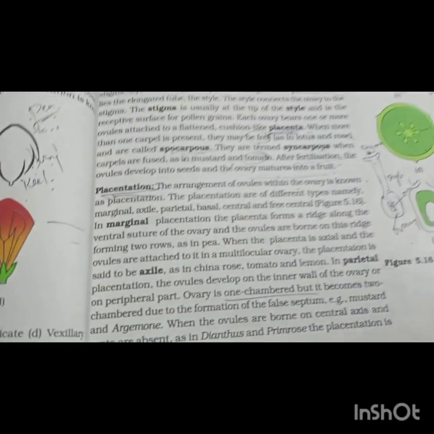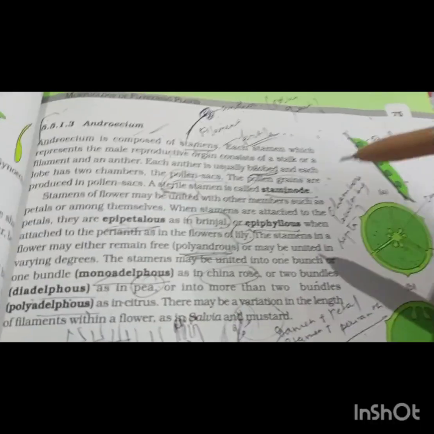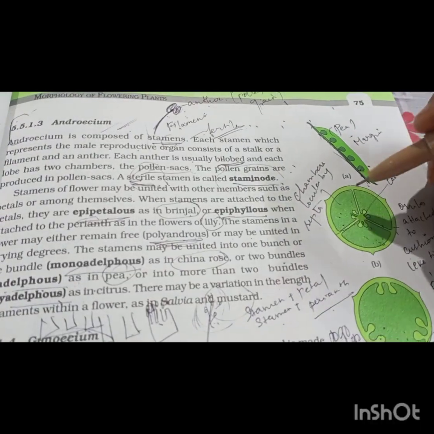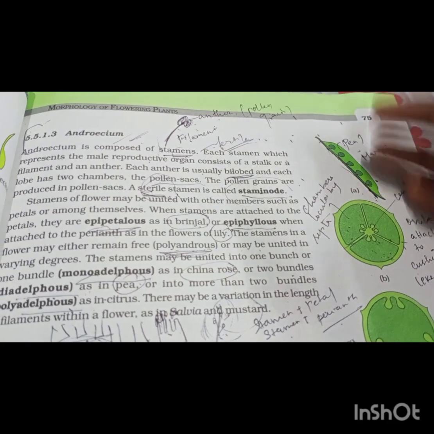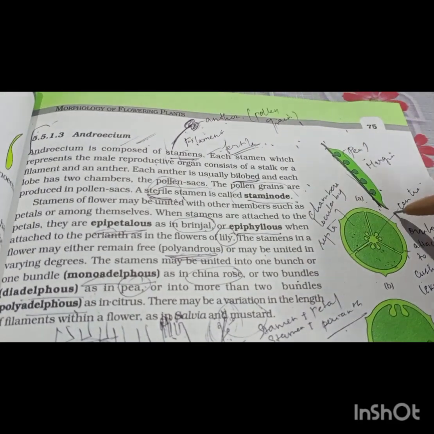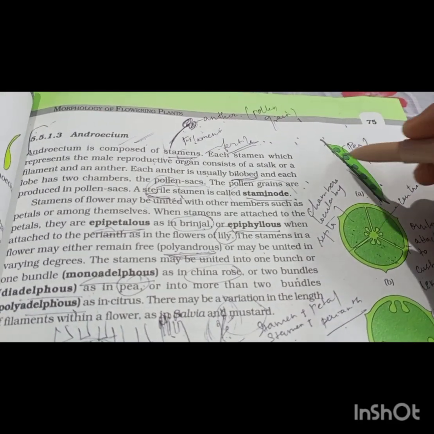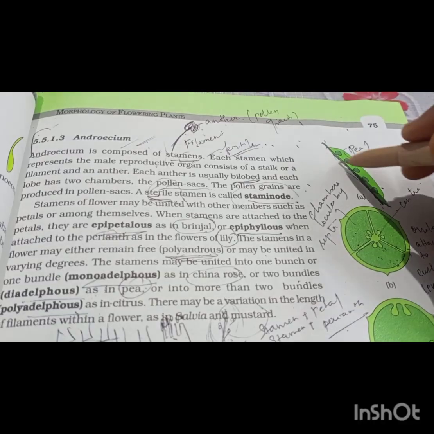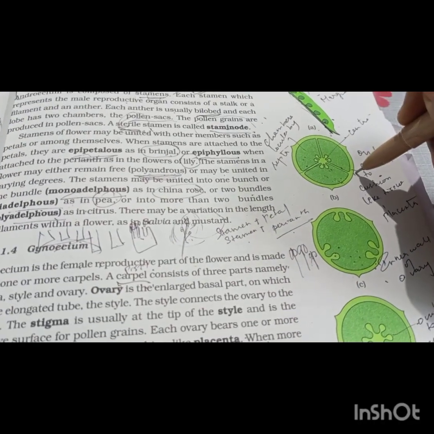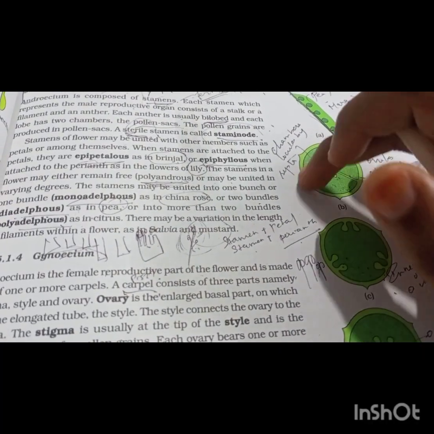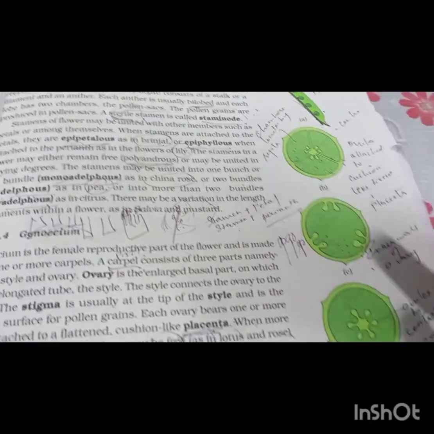Examples are given here. You can go through them. We will see the main thing here, that is types of placentation. Based on how the ovules are arranged in the ovary, you have various types. The first one is the marginal placentation, where in the margin the placenta will form a ridge in which the seeds are attached. In the case of axile placentation, the ovary is divided into chambers or locules by septa. In the center the ovules are attached.